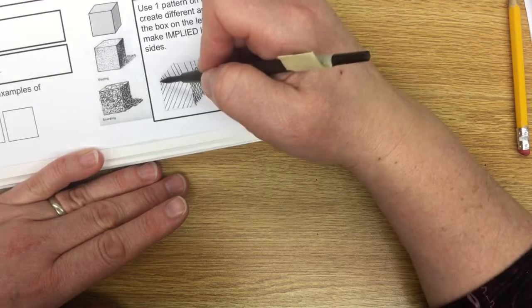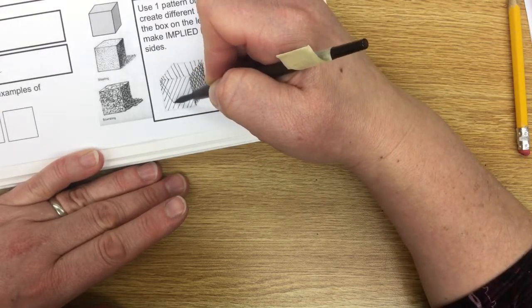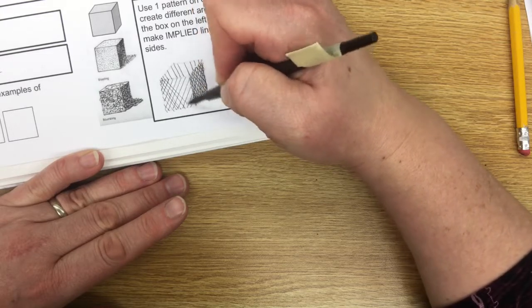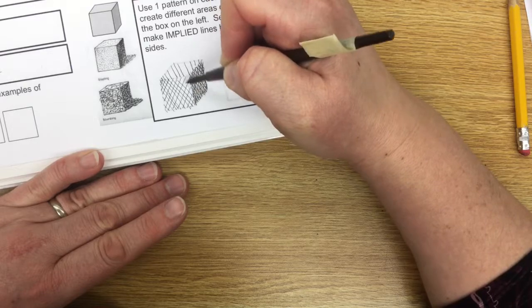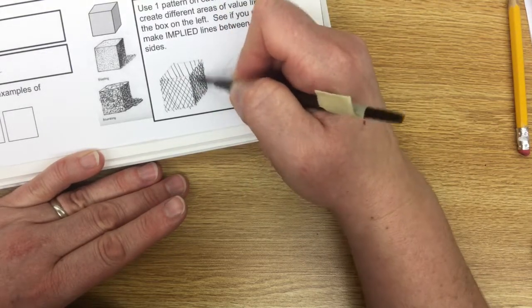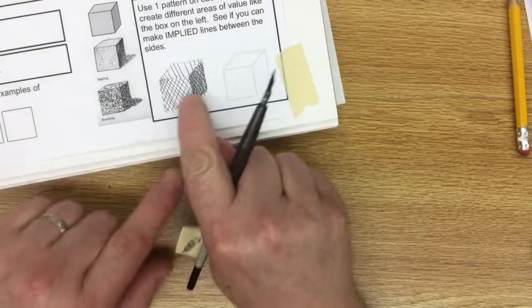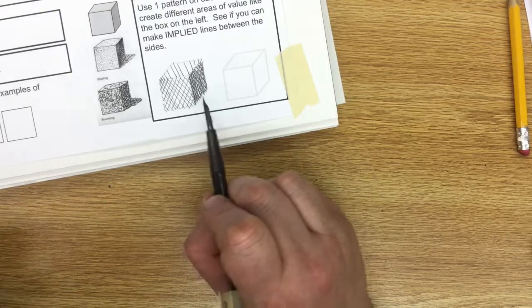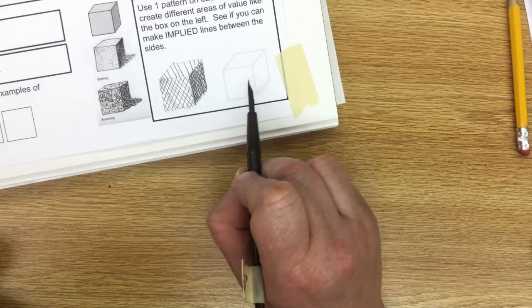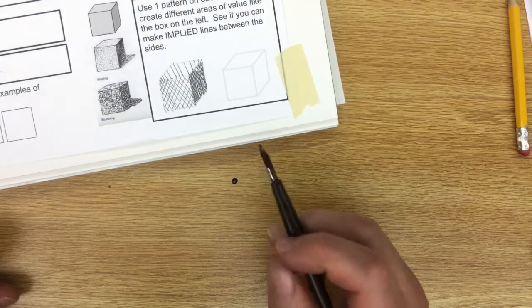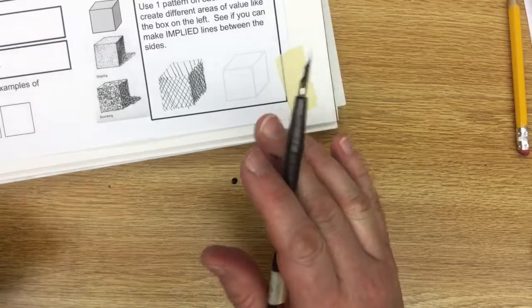shape is. But then what I can also do is I can create maybe another hatch going in this direction. And then I think I'll add another hatch over here. So I definitively have 3 completely different types of value there. Okay, so that's the goal, is to create 2 different types of pattern here. What you're not going to do is just draw a line around it. So I'll let you finish that up on your own, but that is implied line using value and pattern in a nutshell for you.